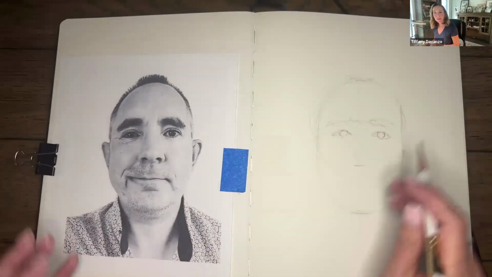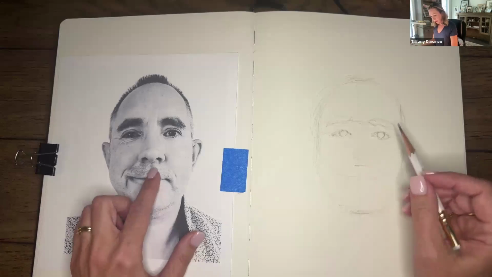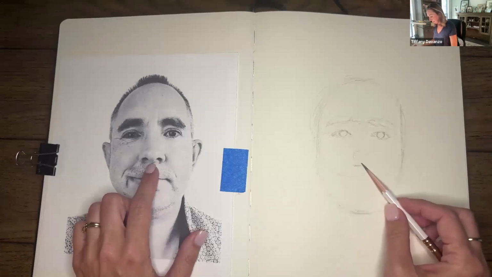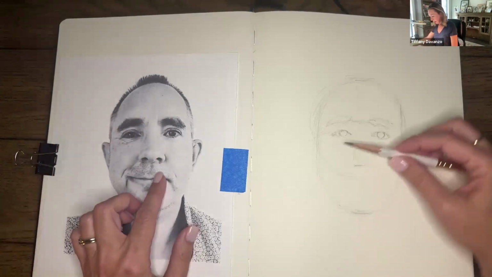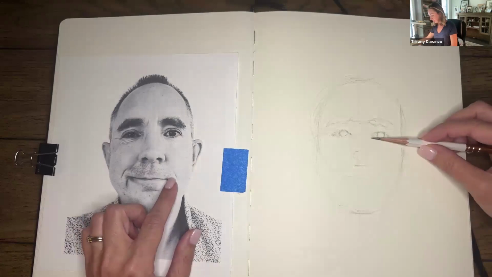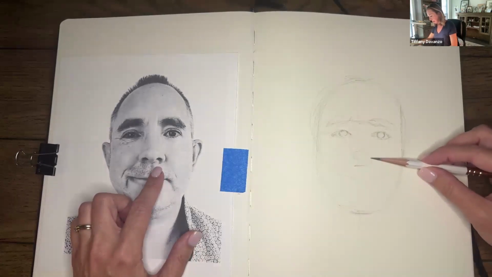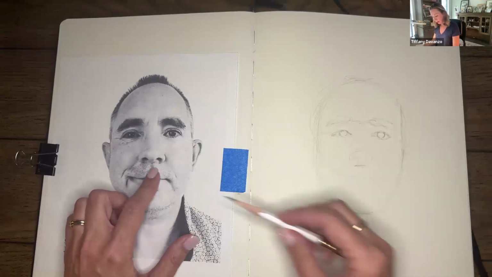the ears. And then once we have everything just kind of lightly and roughly in, we'll start refining and getting some details. Okay. So I've got the nose here. And I just do a lot of little measuring by just looking at how things relate to each other. I'm just going to see how wide I want to make his nose.